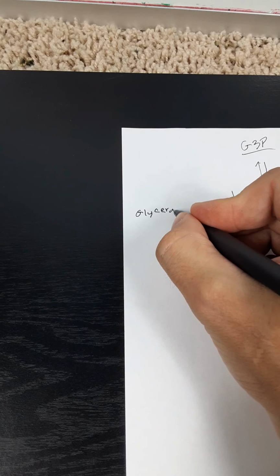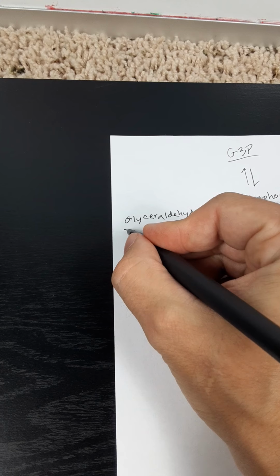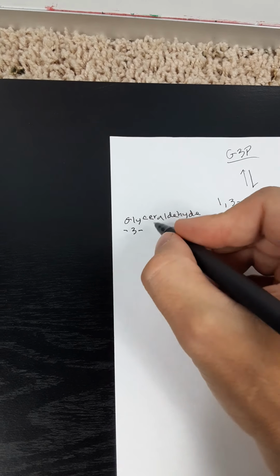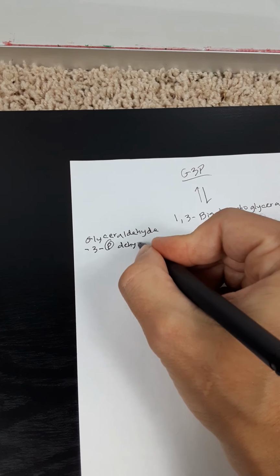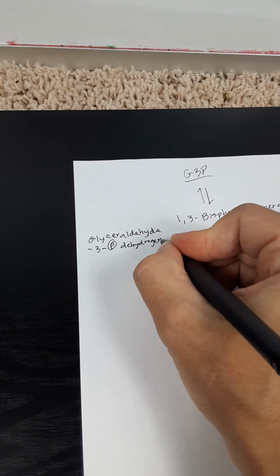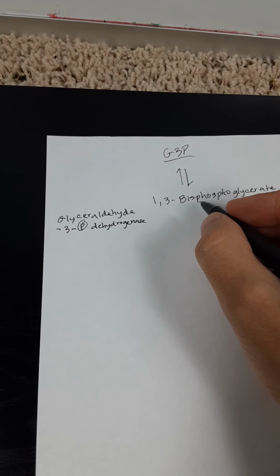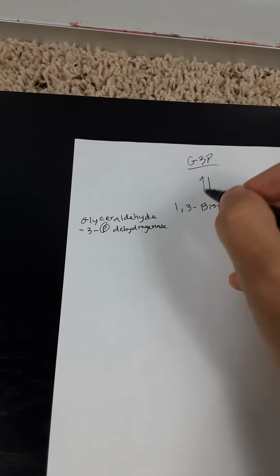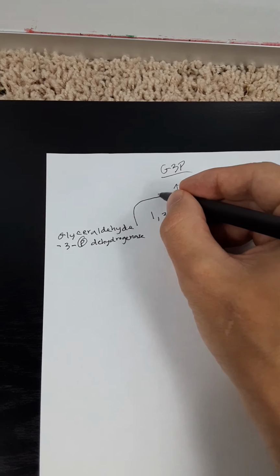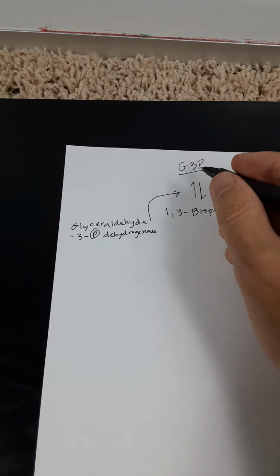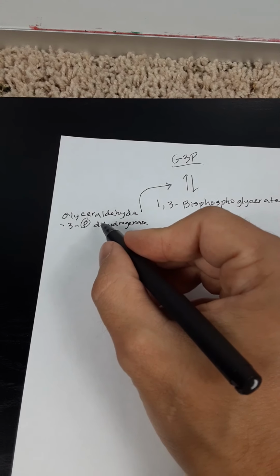So this one, we're going to be working with an enzyme called glyceraldehyde 3-phosphate dehydrogenase. Oh, I'm going to have to come down here because I don't have room. Okay. Now this, oh, actually, my drawing is kind of bad here. I need to emphasize that this is occurring from glyceraldehyde 3-phosphate acting with this enzyme.